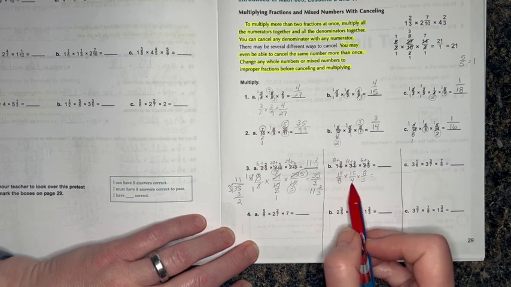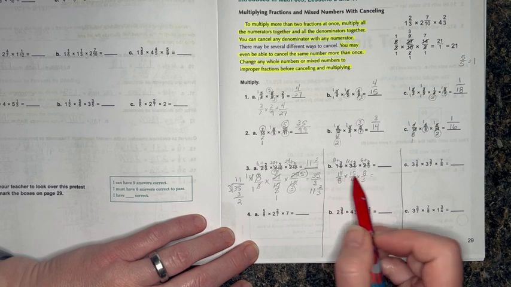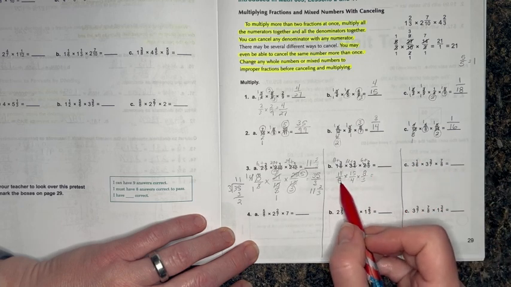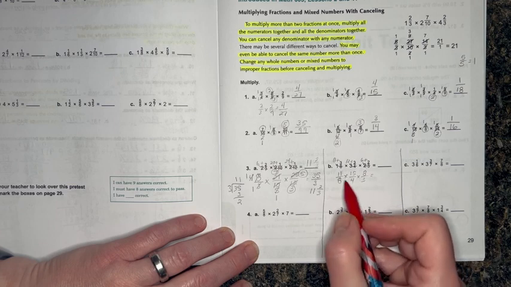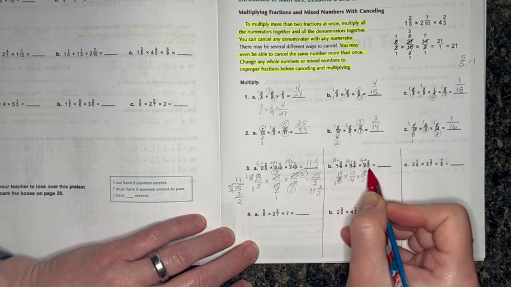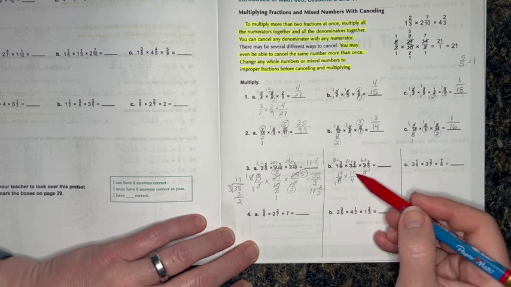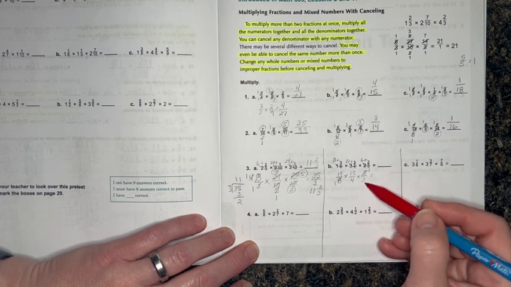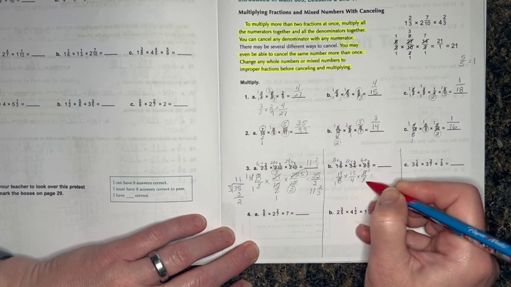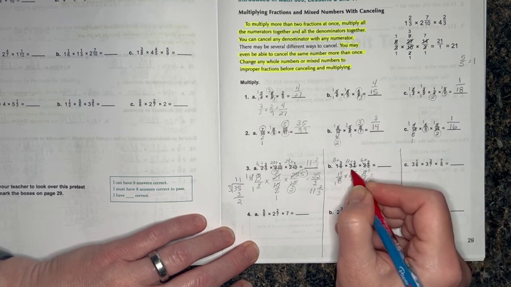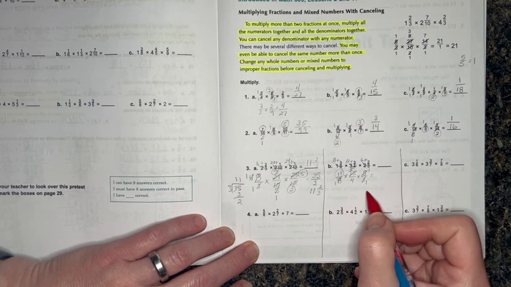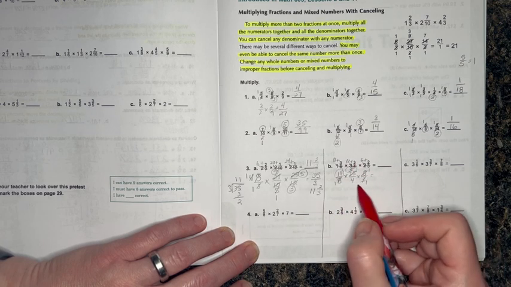So 11, does it have a factor in common with any of these? No, because it's too big, right? What about this 8? Well, here I have an 8 and an 8, and 8 over 8 is 1, so both of these can be changed to 1. Does this 15 have a factor in common with this 3? It does, right? It has a 3 in common. So there's 1 3 in 3, and there are 5 3's in 15, sorry.